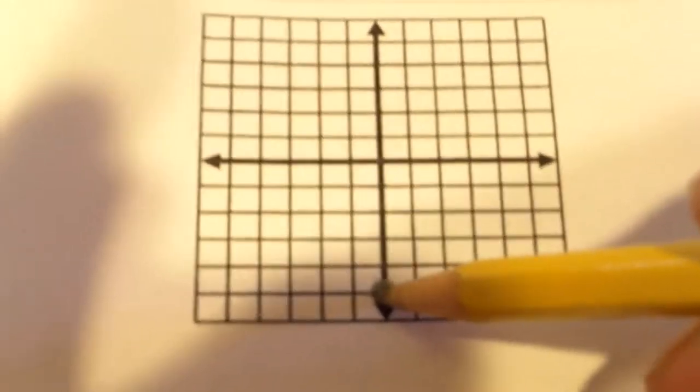There's your y-intercept, your b value. And your movement is your slope, up 2 over 1. So we're going to begin here, up 2 over 1, up 2 over 1. Beautiful straight line.